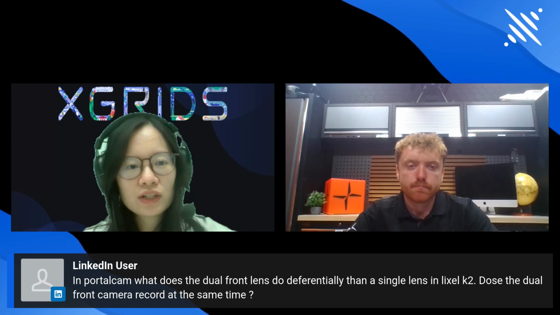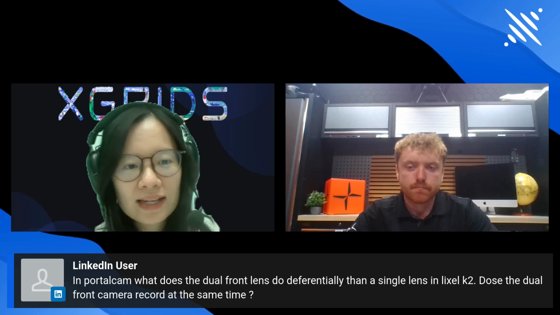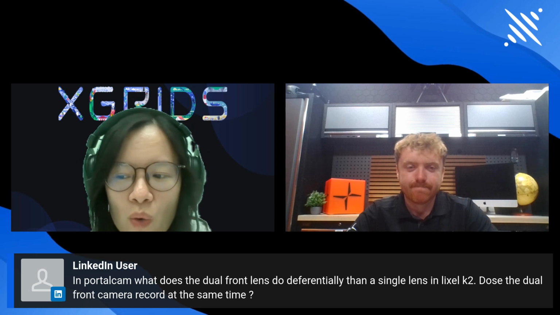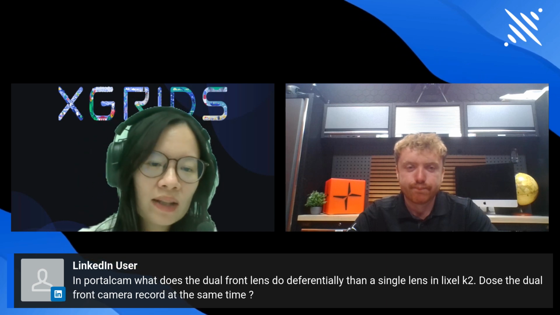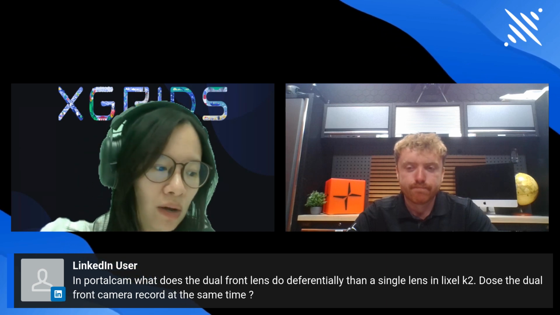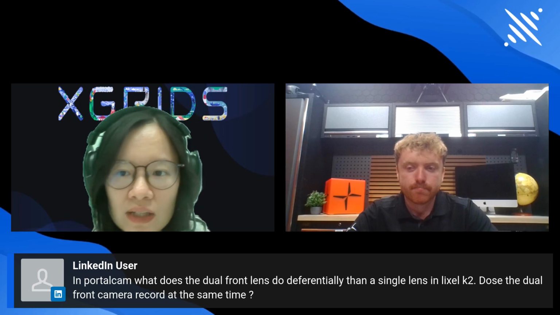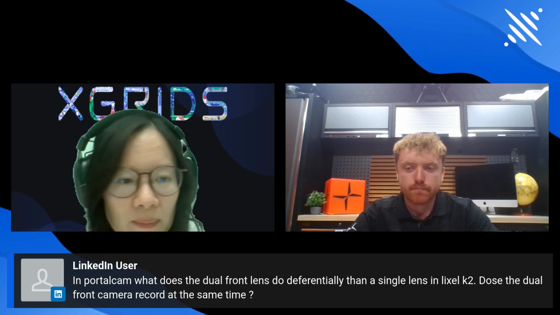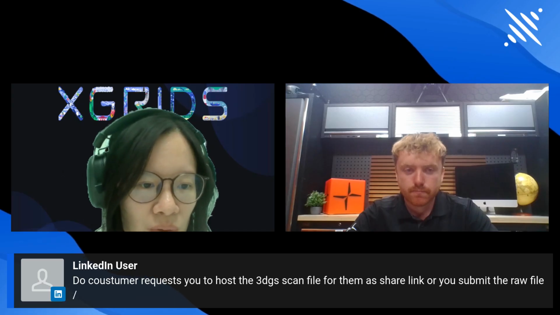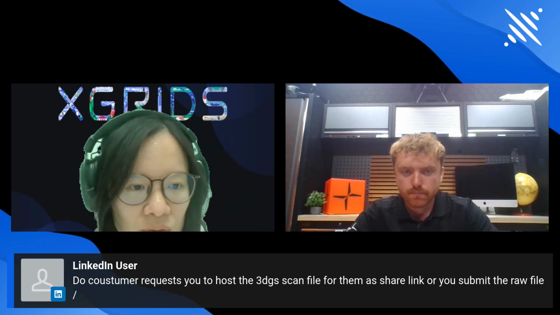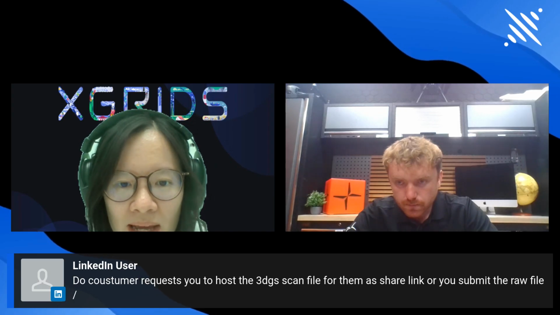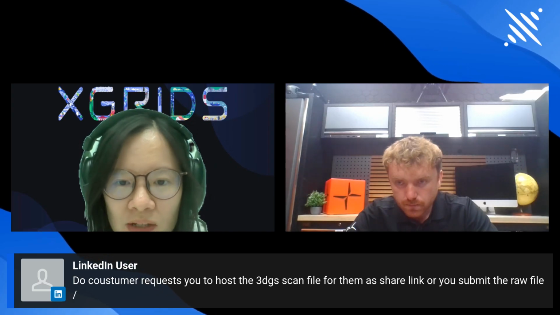So actually, different scanners also always have different emissions. And I think that not only one piece of hardware can meet all the requirements in all different kinds of projects, I suppose. And I think this question also comes from Salah: do customers request you to host the 3DGS scan file for them as a share link, or do you submit a raw file? And I think this one is for you.